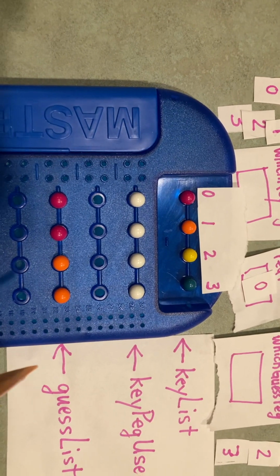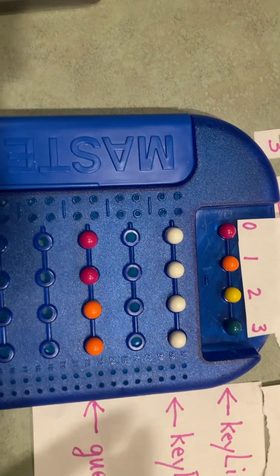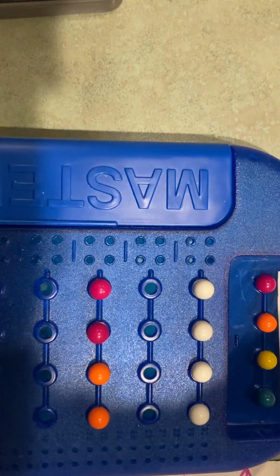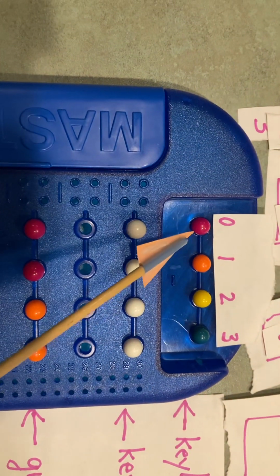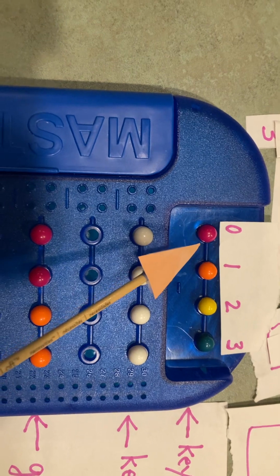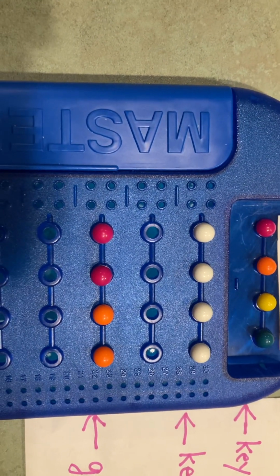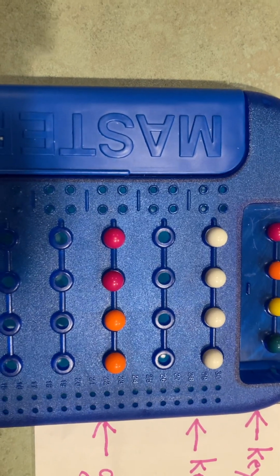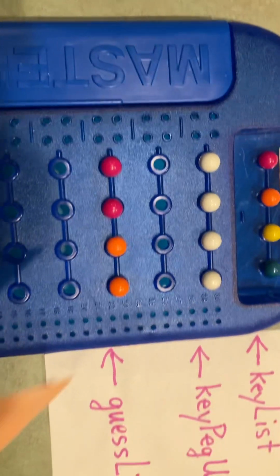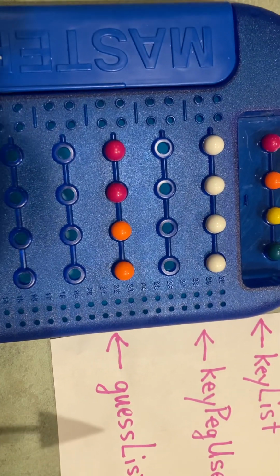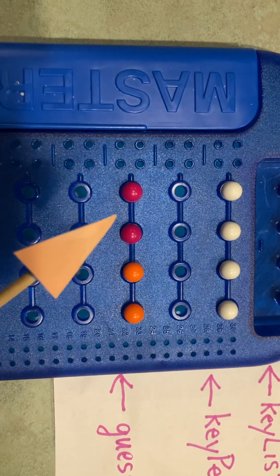So for the first part, which key peg is set to 0? That means we're going to test that first one against something in the guess. Then we go to the second part: for which guess peg in the range of the number of holes, meaning there are 4 holes and we want to check them starting from the first one.